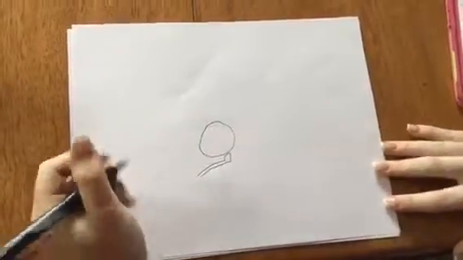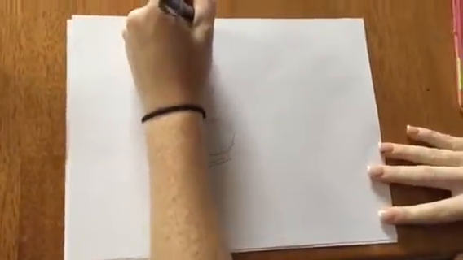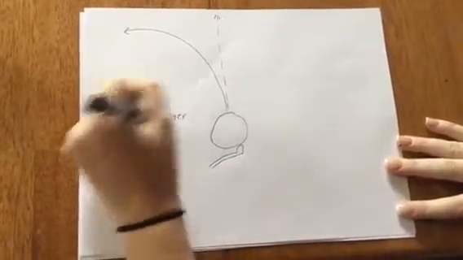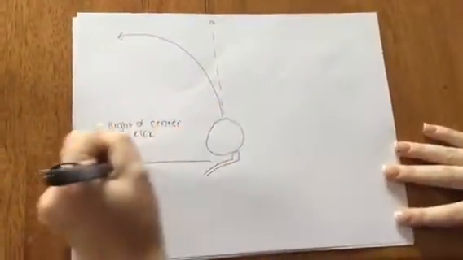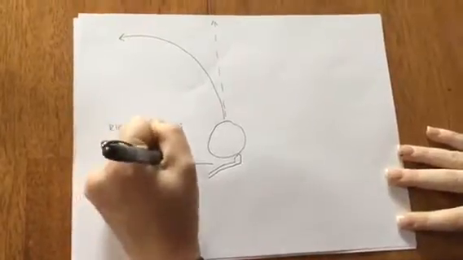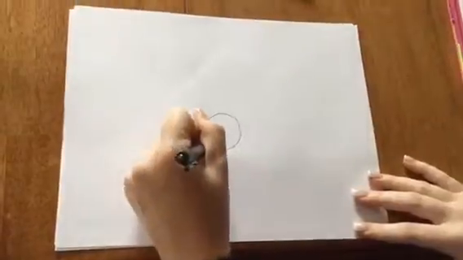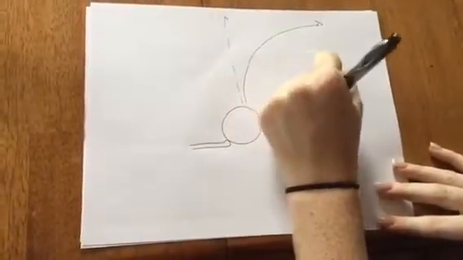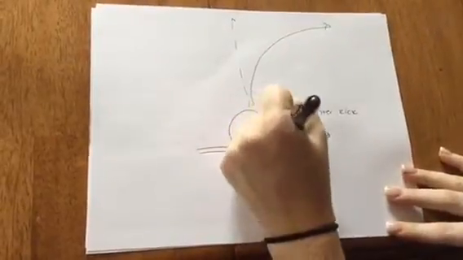So when you kick the ball to the right of the center, the ball spins counterclockwise and the Magnus force acts to the left. This causes the ball to curve left. On the other hand, when the ball is kicked to the left of its center, the ball spins clockwise and the Magnus force acts to the right, causing the ball to curve right.